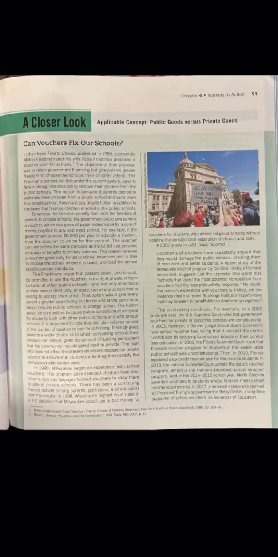A closer look. Applicable concept. Public goods versus private goods. Can vouchers fix our schools?